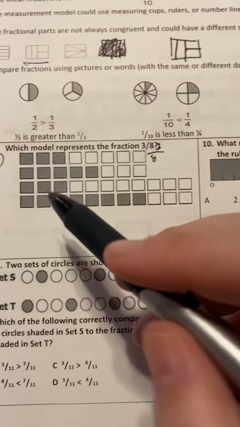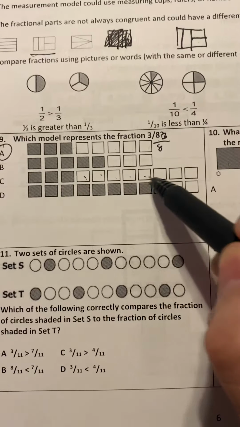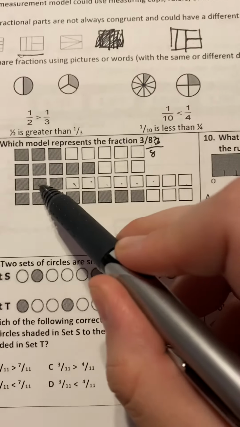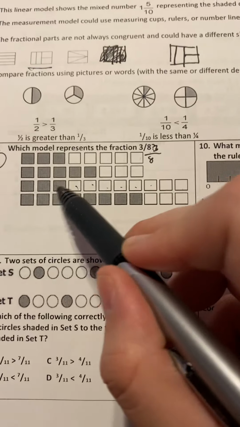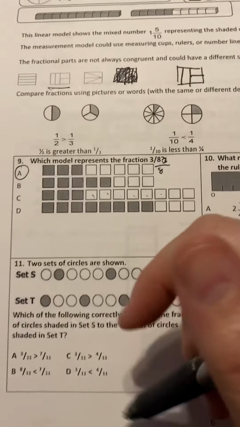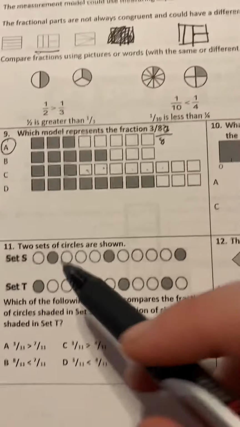If we look at C, there's 3 parts shaded, but there's also 1, 2, 3, 4, 6, 7, 8, 9, 10, 11. 11 parts altogether. That means they just added the 3 shaded and then the 8 unshaded behind it. And that's not how we make a fraction. We have to have 8 parts total and then shade in 3 of those.